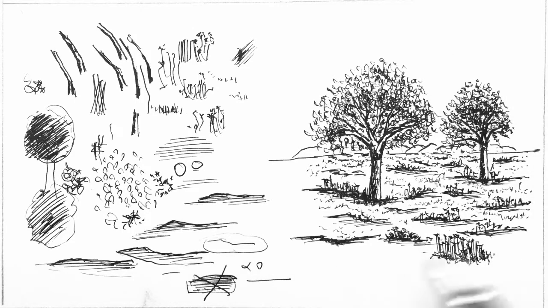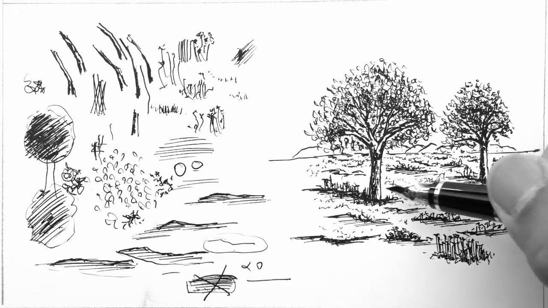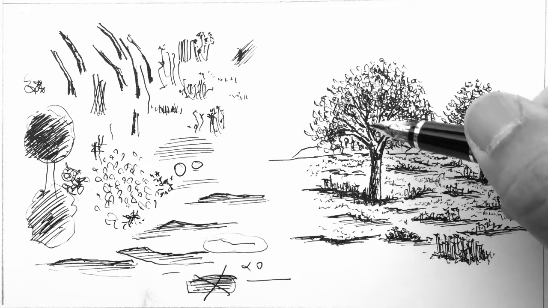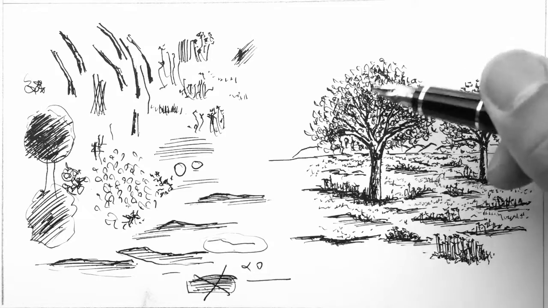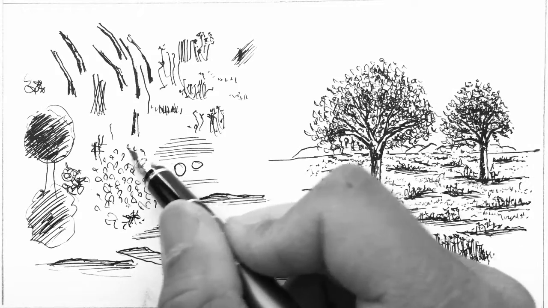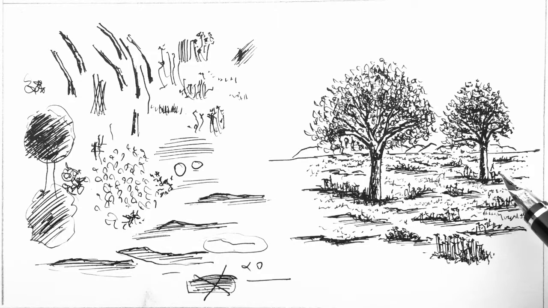So this is how you can easily put together a nice landscape with surface imperfections, and we also learned how to draw a tree with the trunks showing through and a light open airy foliage using these loop strokes. So again, a nice simple landscape that you can do in under 20 minutes and enjoy doing anytime.